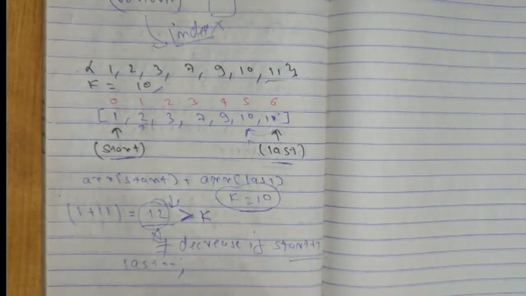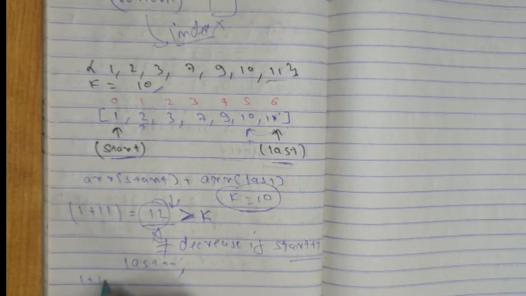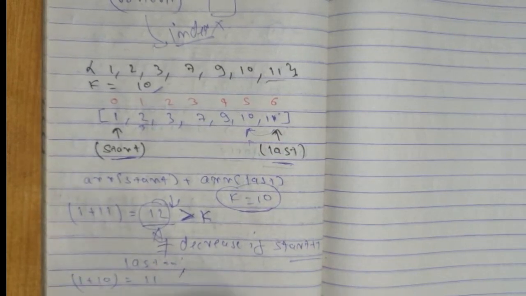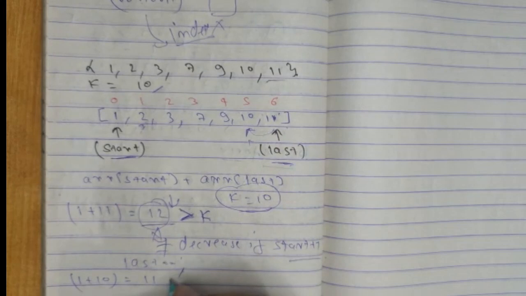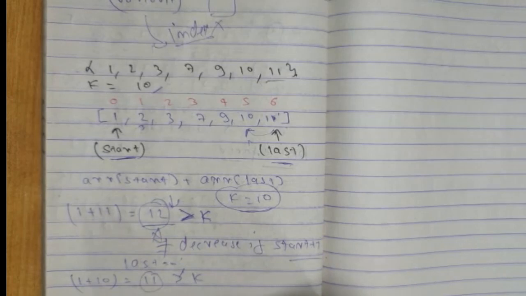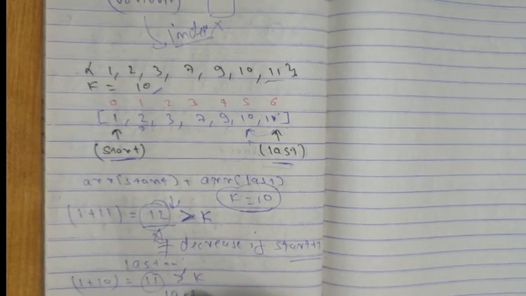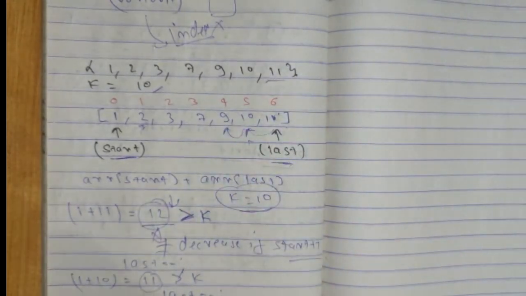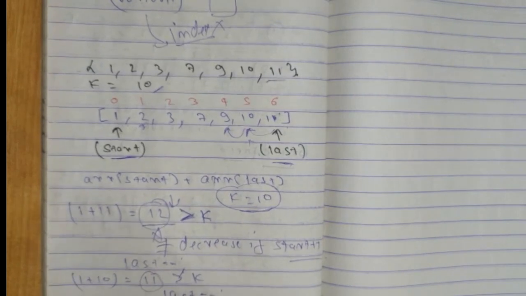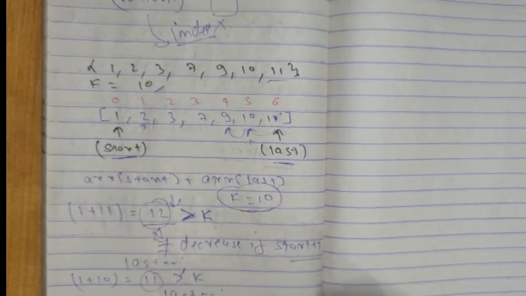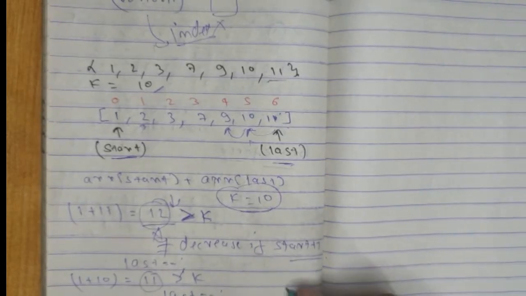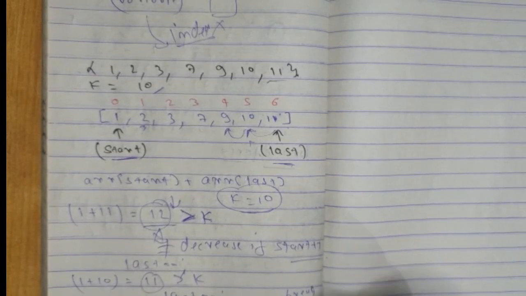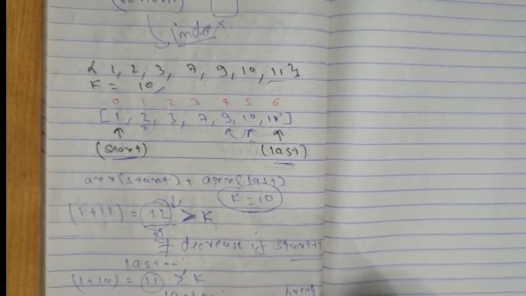Then the sum 1 plus 10 is 11. The sum decreased, but it is still greater than K. Then we perform one more operation, last minus minus. It will point to 9. Then the sum 1 plus 9 is 10, and boom, it's equal to K. We have found the sum, so we simply break out of the loop and return the value.